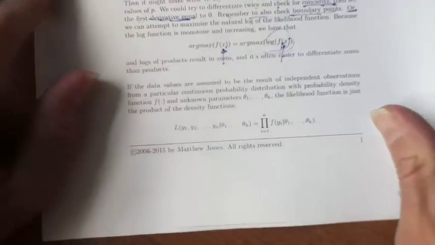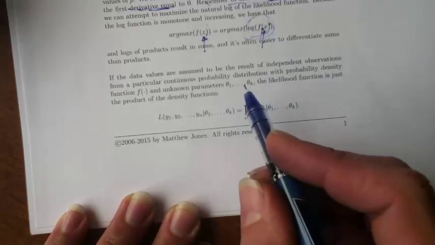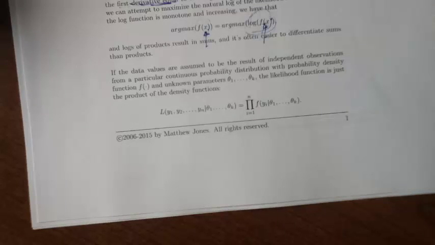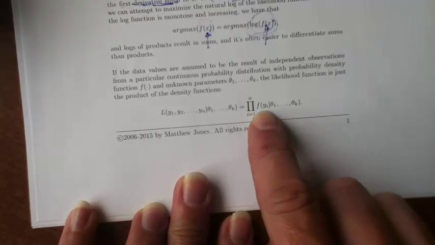What happens in the continuous case? In the continuous case, you can't write the likelihood function as a product of probabilities, because the probability that a continuous random variable takes on any one particular value is going to be 0. So instead, we write the likelihood function to be the product of conditional density functions.